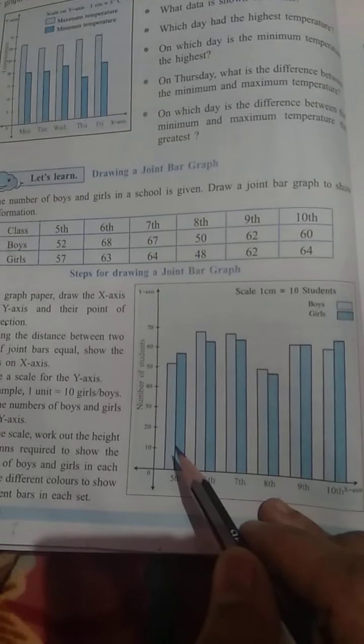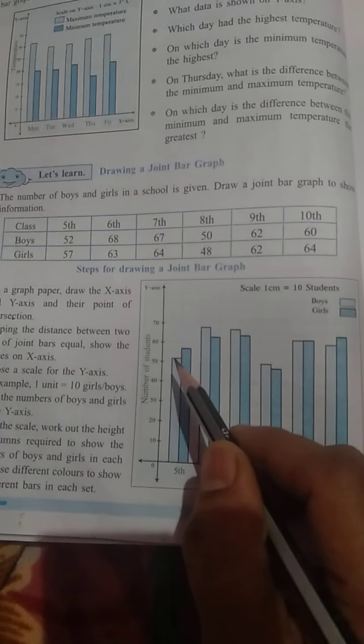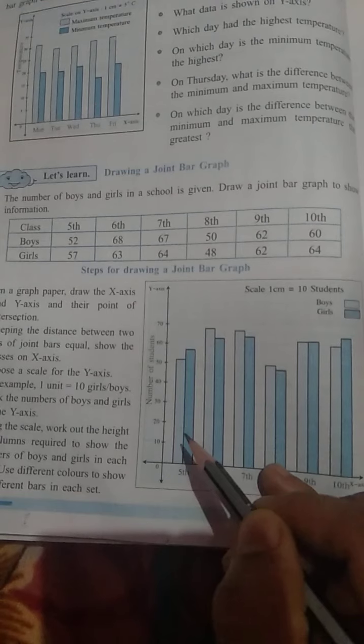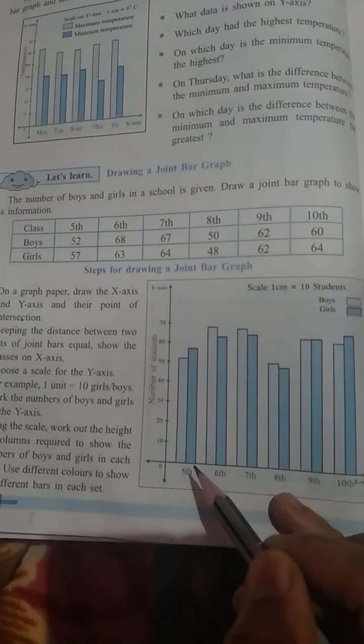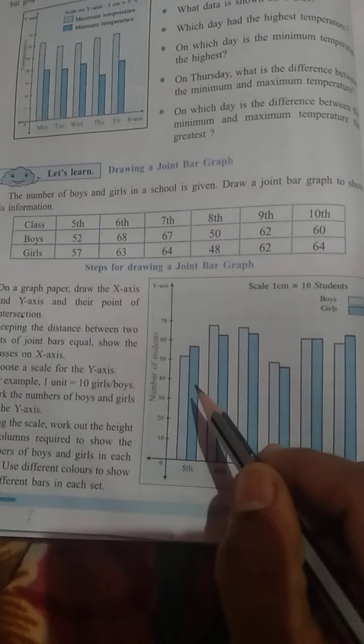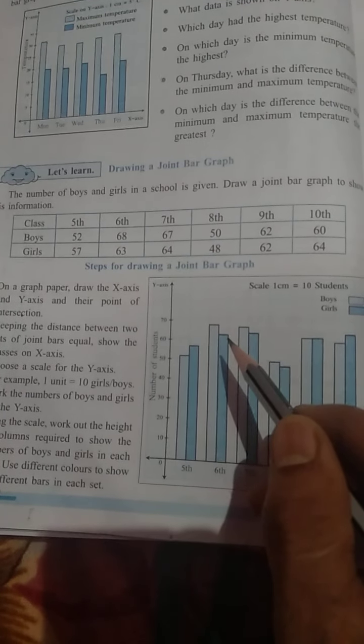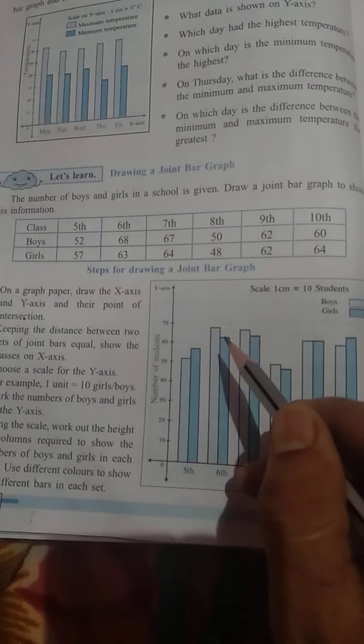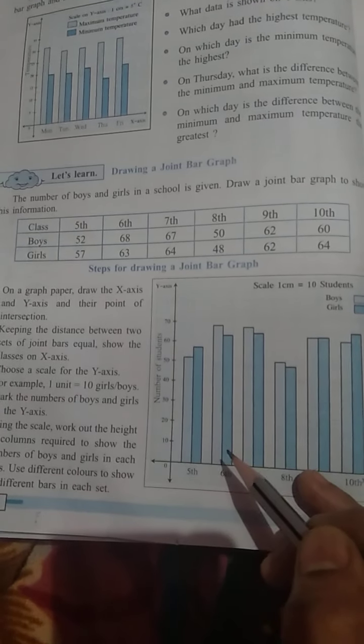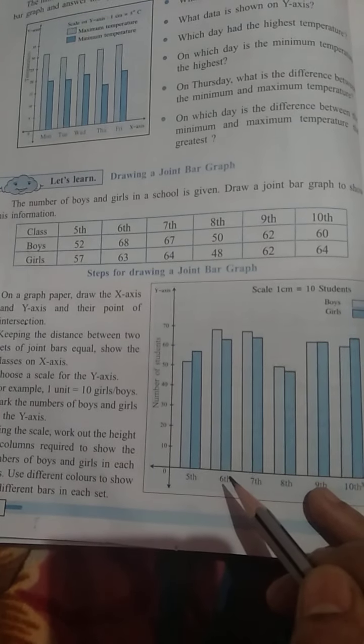Boys are 52, means up to the 52 line. And girls are 57, means after 50 you have to take 7 more lines. Here we get one joint bar graph for 5th standard. Like that you can draw for our 6th standard. Boys are 68, means up to the 68 line. And 6th girls are 63, up to the 63 line. Here we get one more joint bar graph for our 6th standard.